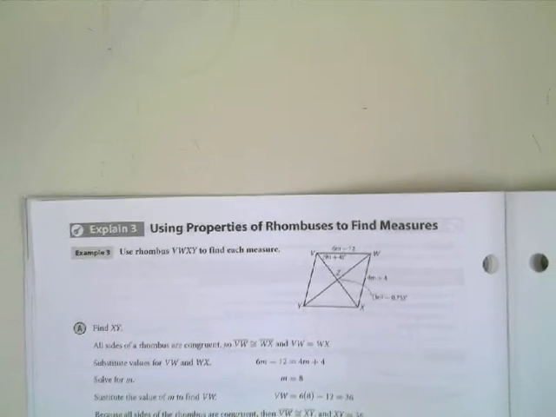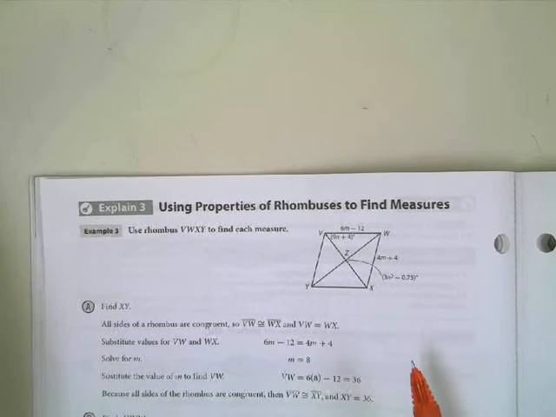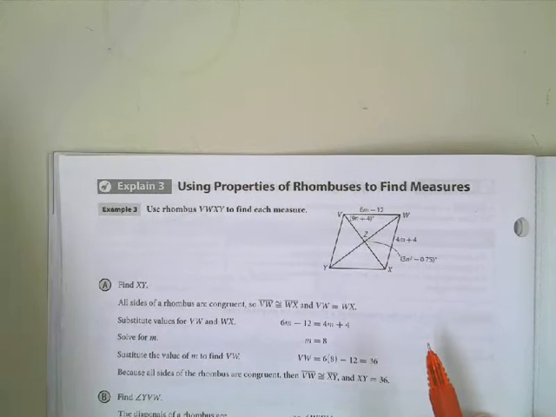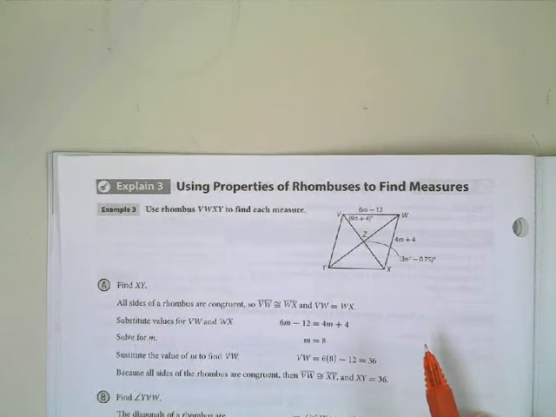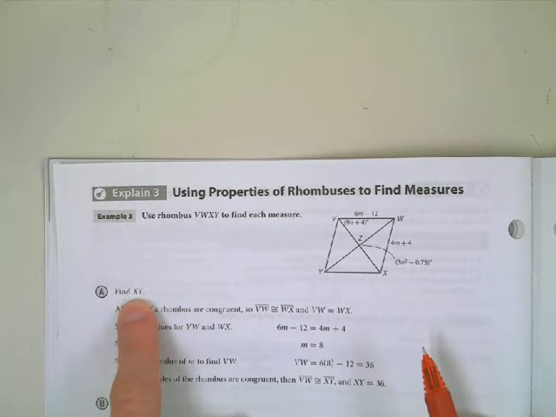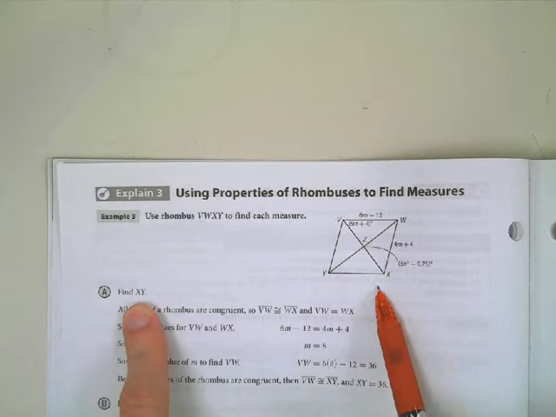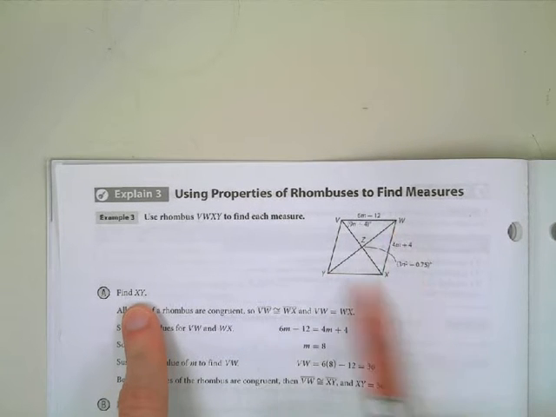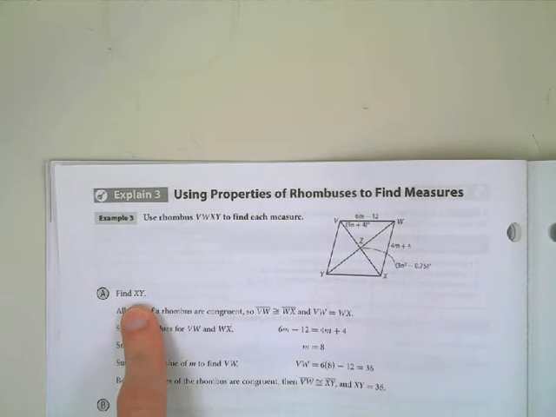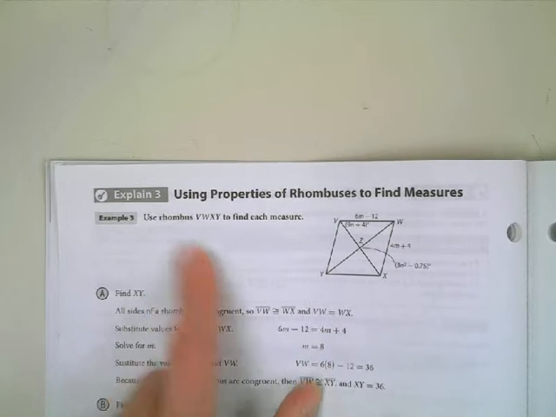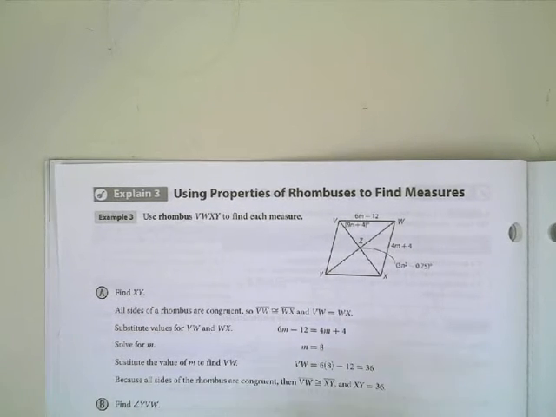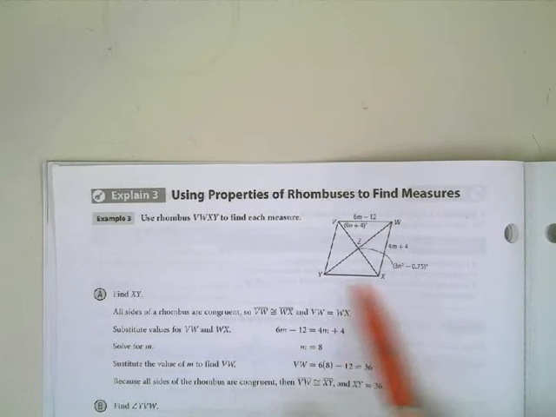In this picture, we're asked to use the rhombus VWXY to find each measure. In letter A, we're asked to find the measure XY. So we want to find this measure right here. Since this is a rhombus, how are all the sides related? If we go back to our definition of a rhombus on the previous page, a rhombus is an equilateral quadrilateral. That means all the sides are congruent. We're told this shape is a rhombus, so we can use the definition that all the sides are congruent.